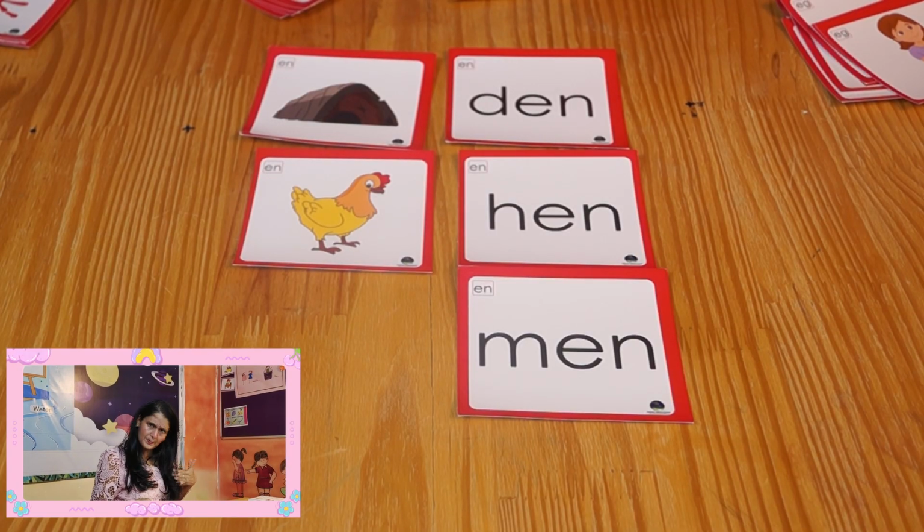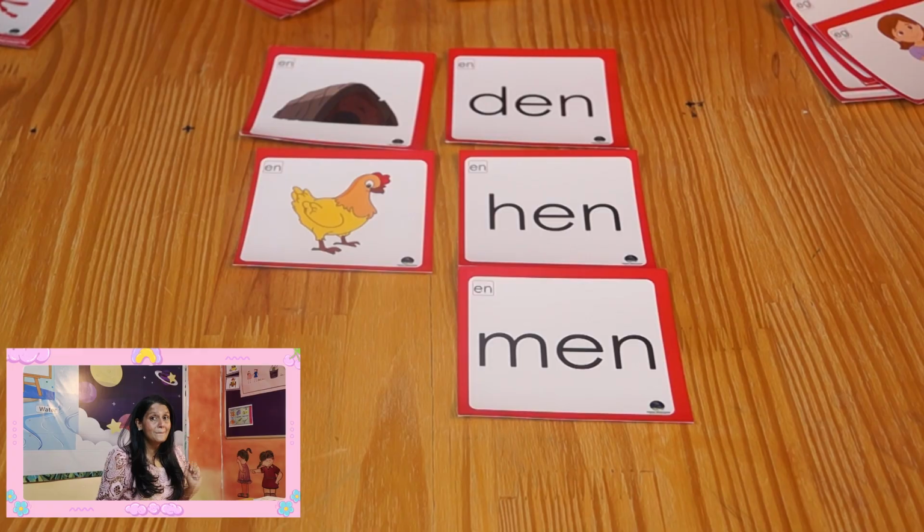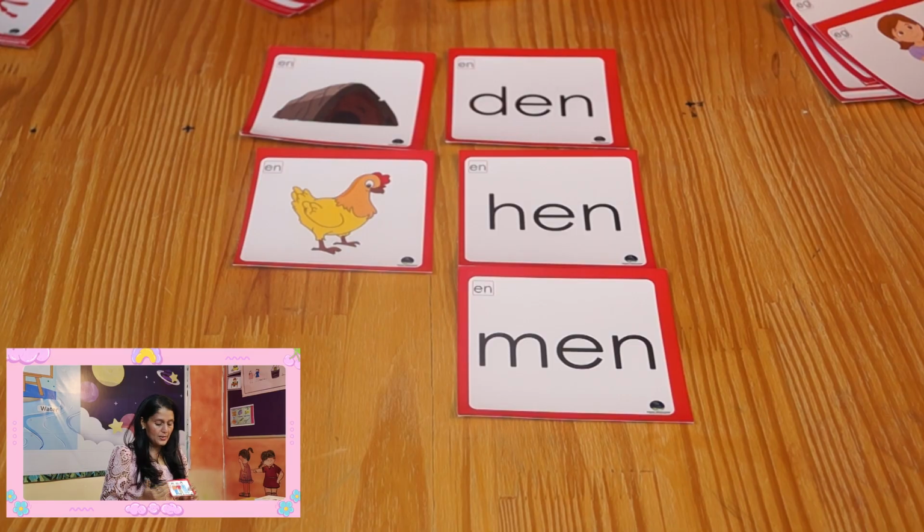Now read it without segmenting. Men. Repeat one more time with me. Men. Yes. So it's the plural form of man, men. When we have more than one man, then we say men.